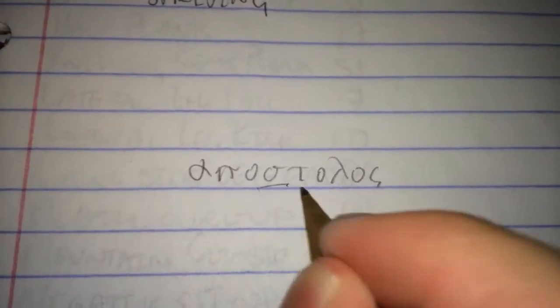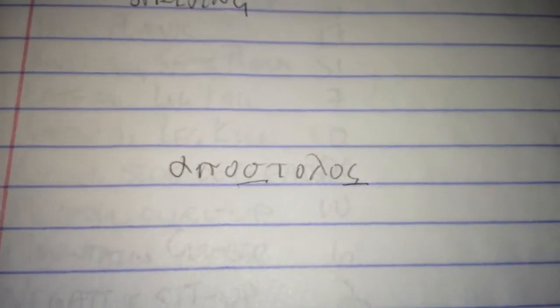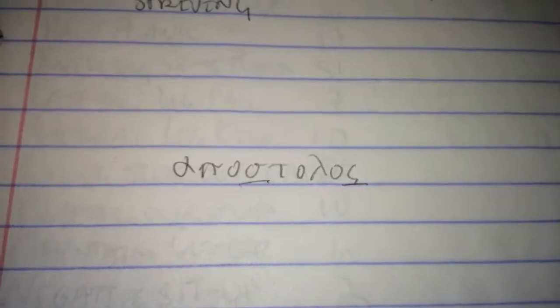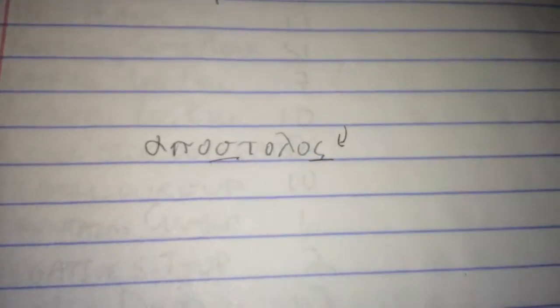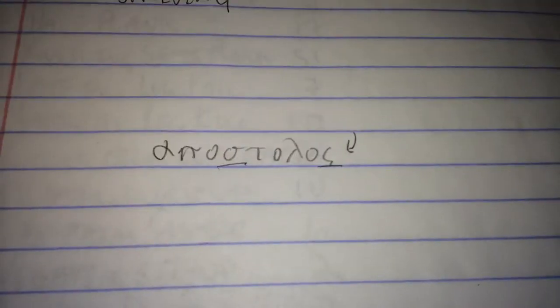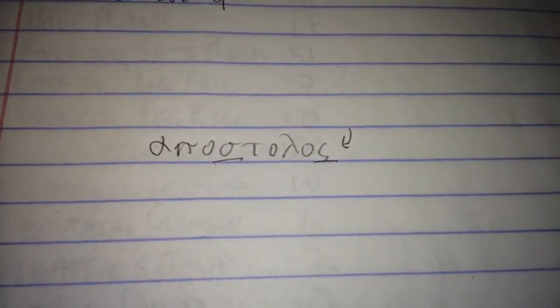We have the sigma here, we have the sigma here. Both of them make the same sound, but because this sigma here is at the end, it has that ending form, aka a final sigma. The pronunciations for upsilon and chi are, strictly speaking, not used in the English language. Upsilon can be approximated like rude, and chi could be approximated with a hard K.